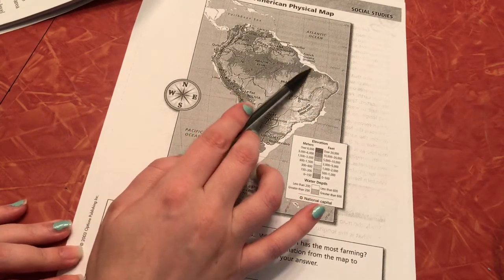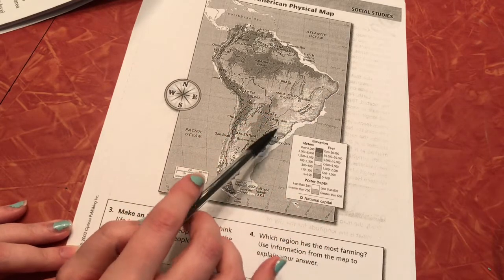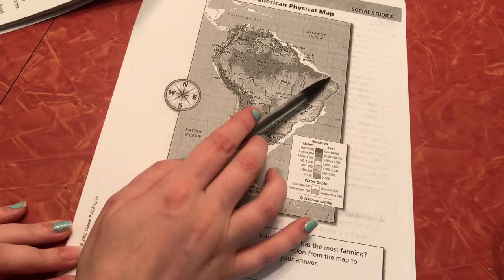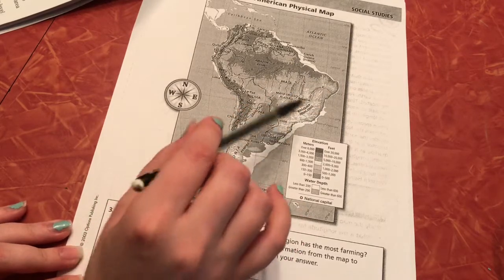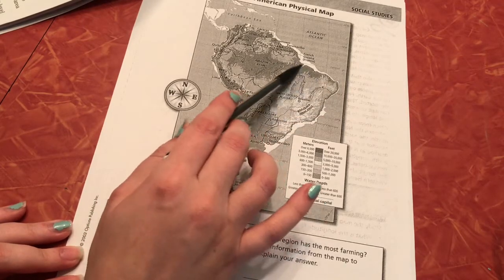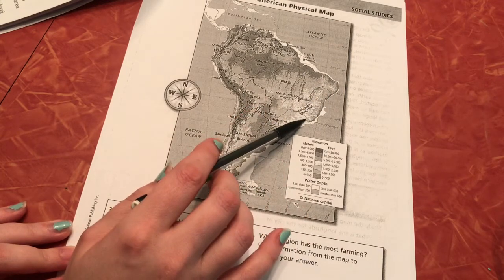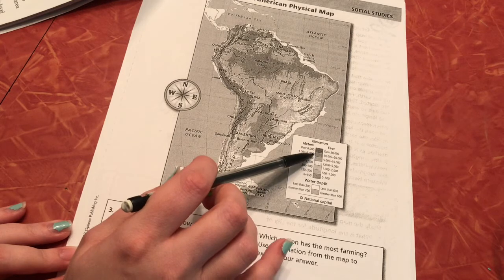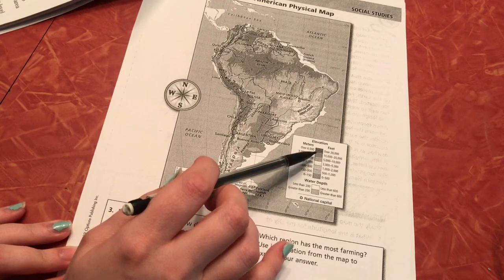Now this is difficult because we copied these off in black and white. In the book, they're normally in color. So we're going to do the best we can to see which shade of gray this is that's on the edges. So to me, it looks like about this shade here. The second shade.